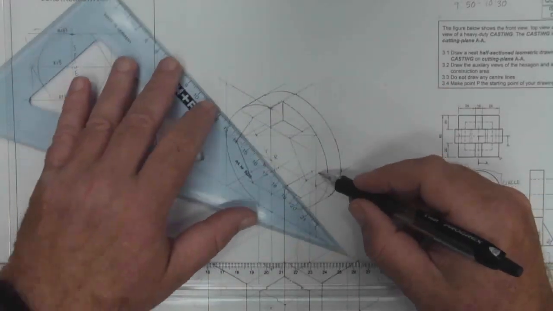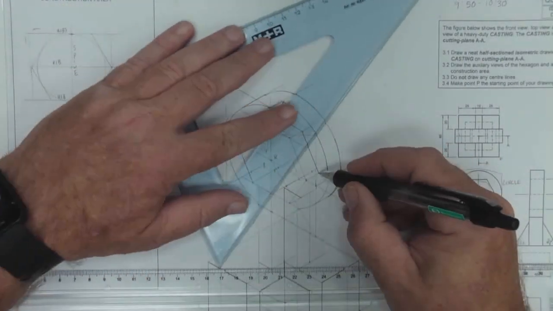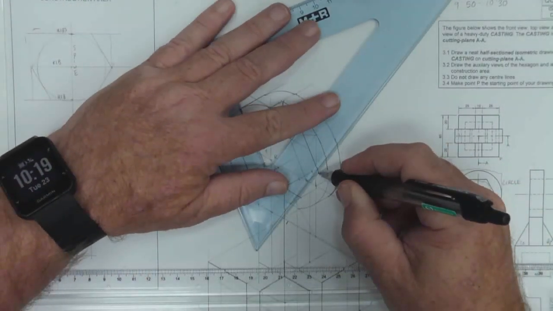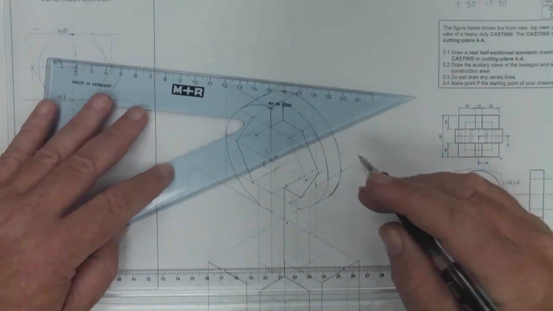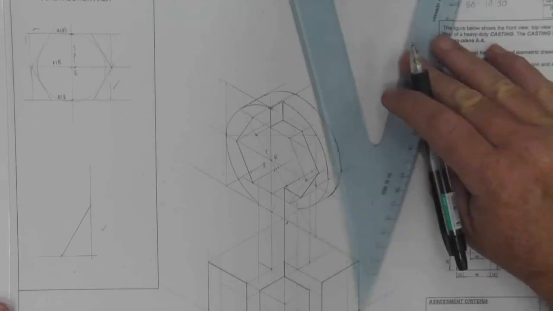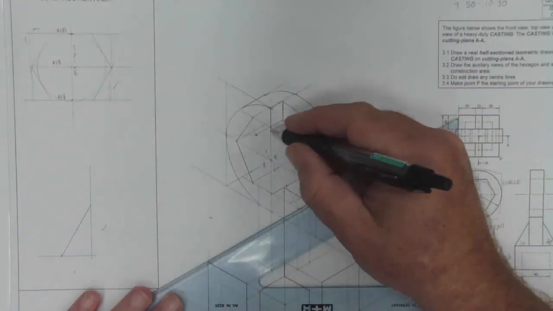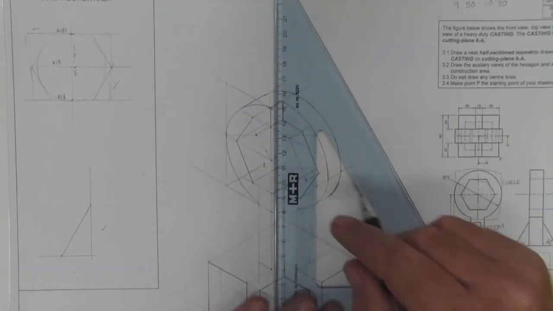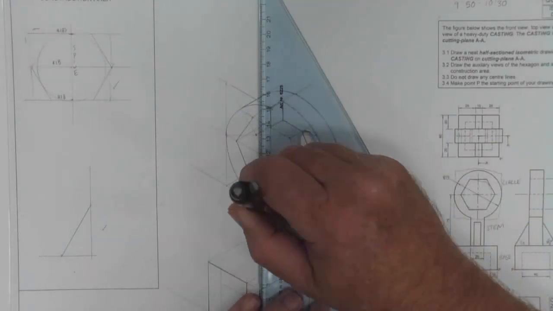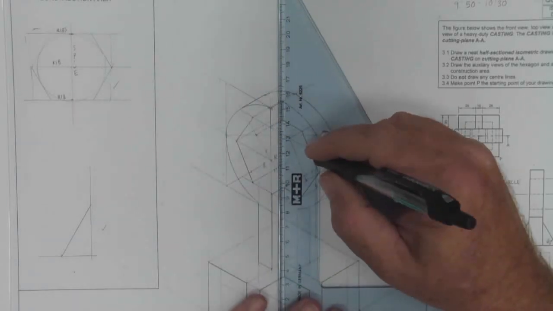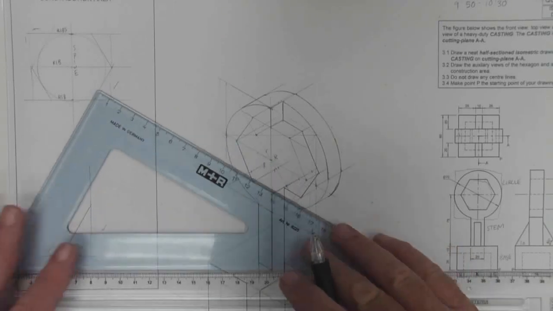On this corner I've marked back that distance of 10. And here is the hexagon on this side. Here we've got the same aspect going out there to the edge of this vertical. Here is our stem and the hexagon.